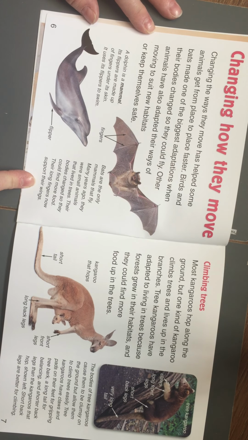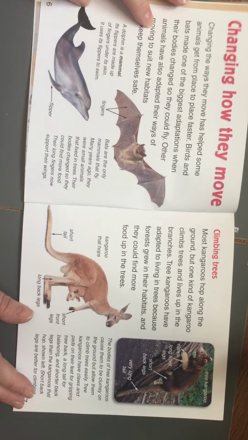Bats are the only mammals that fly. Many years ago, they were small animals that lived in trees. Their bodies changed so they could find more food. Their long fingers now support their wings.